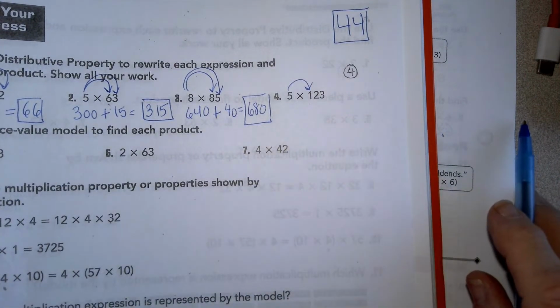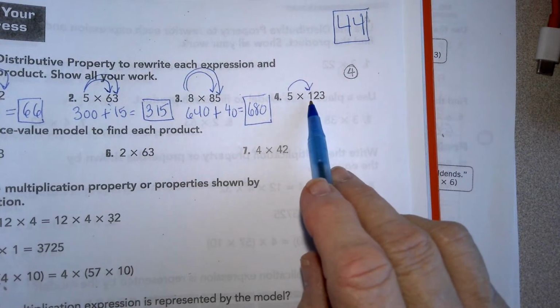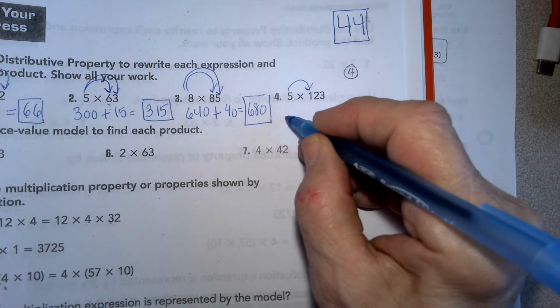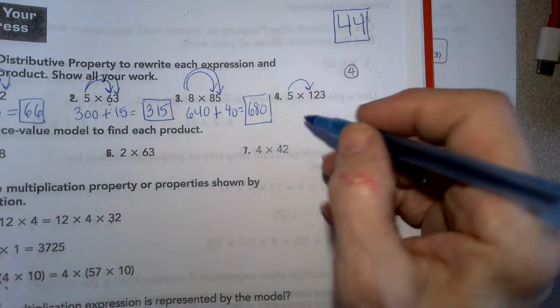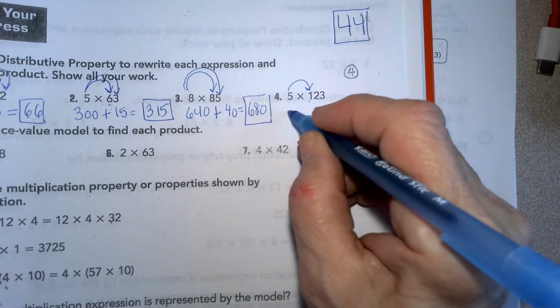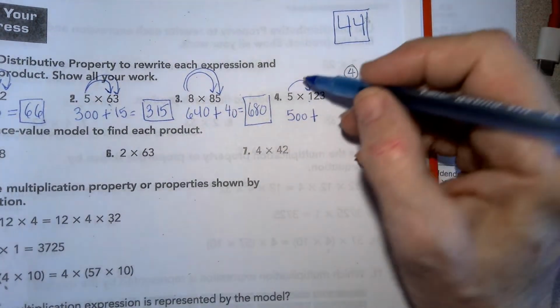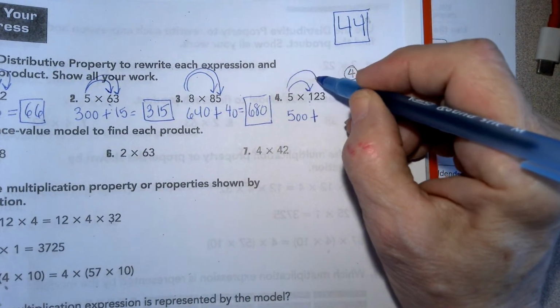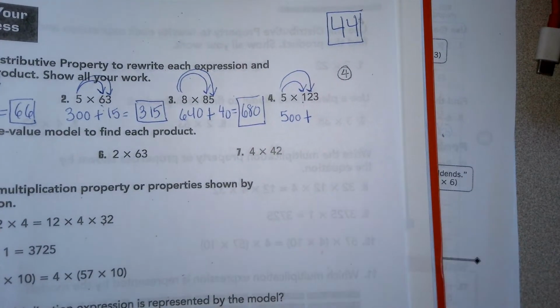Very good, because it's in the 100 spot. So 5 times 1 is 1, but it's in the 100, so it's going to be 500. I said 5 times 1 is 1. Nobody caught me. 5 times 1 is 5, but because it's in the 100, it's going to be 500. Plus, then, okay, shh. So, does everybody have the 500? Okay.